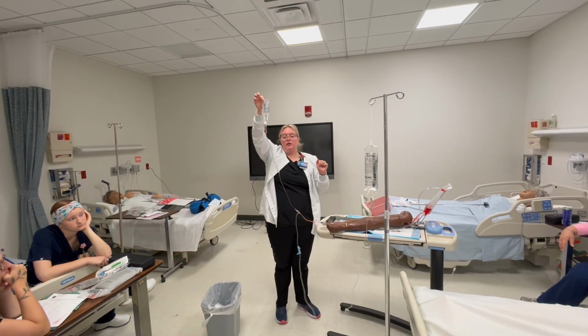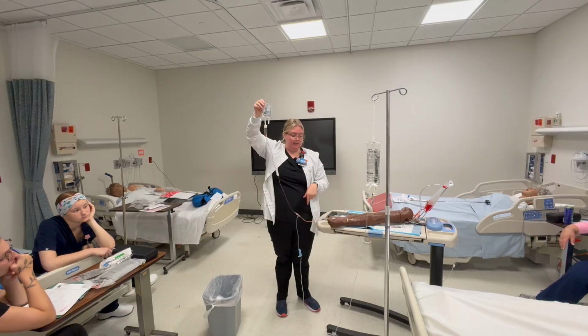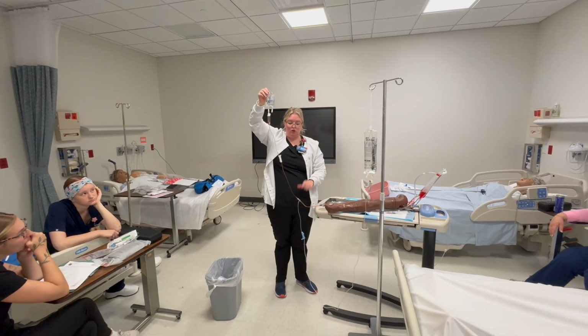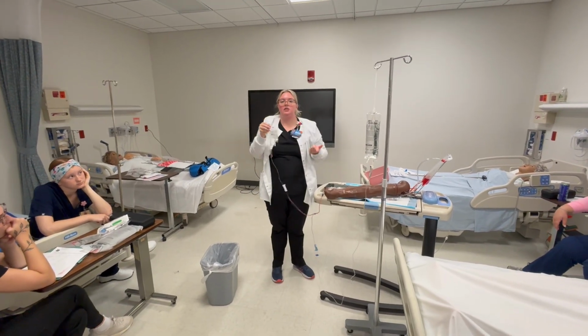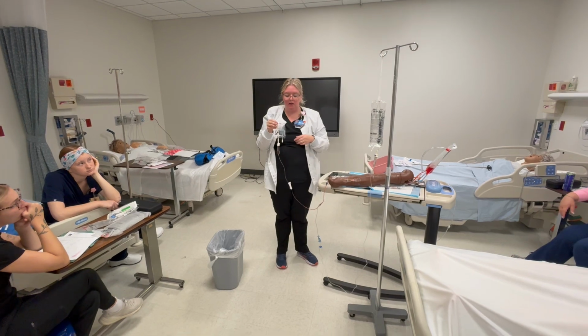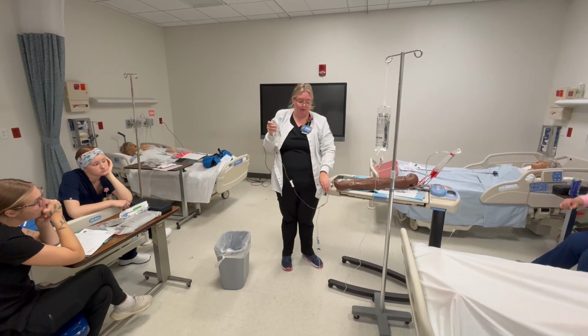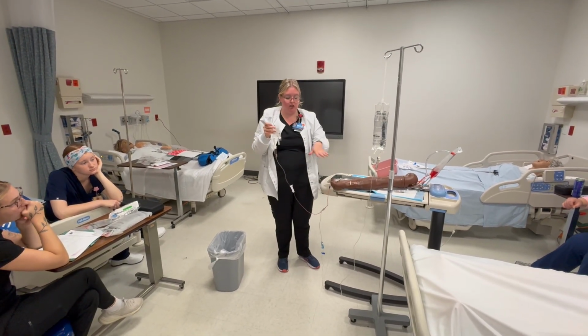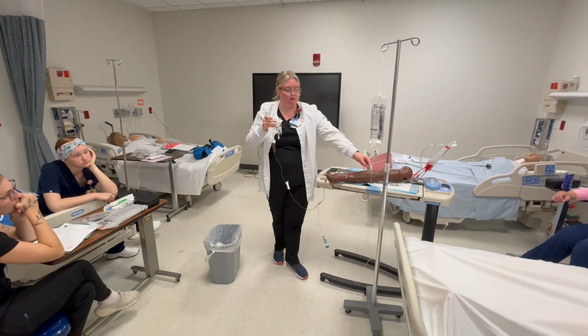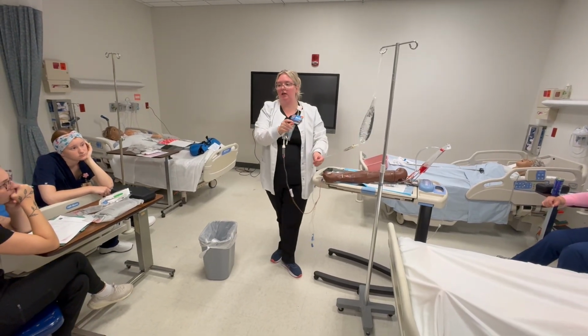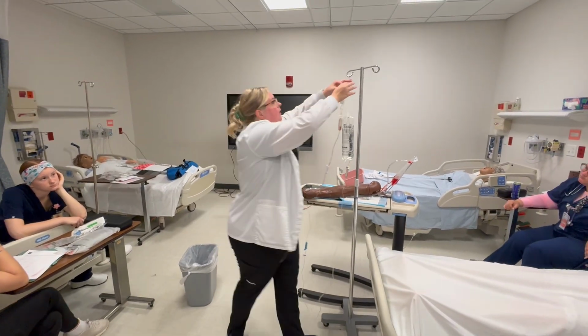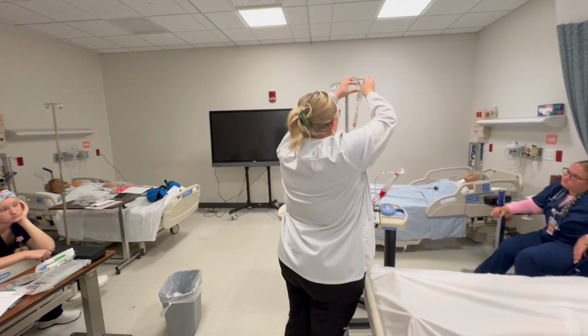That's why it's so important that you clamp it before you connect it, because the minute that you connect this, it's gonna automatically start back flowing, okay? So it's clamped. Again, blood will not rush back. This is just because this port is so low. You use the one that's closest. You guys have a port, it's like right here, okay? We're gonna hang it up.